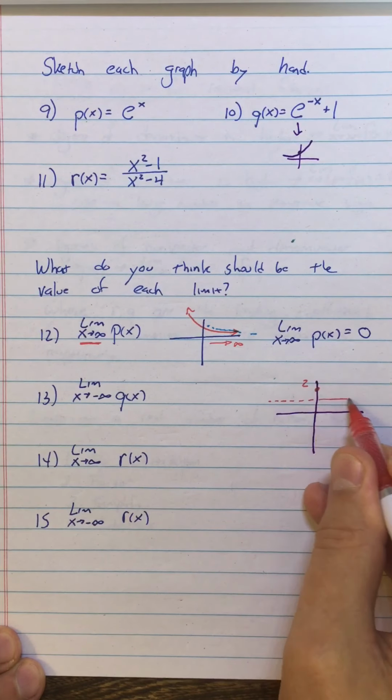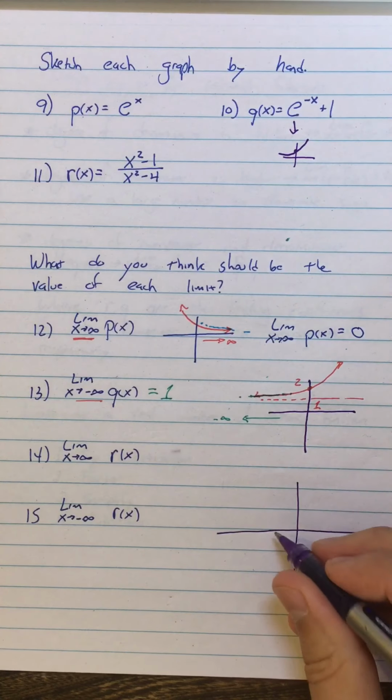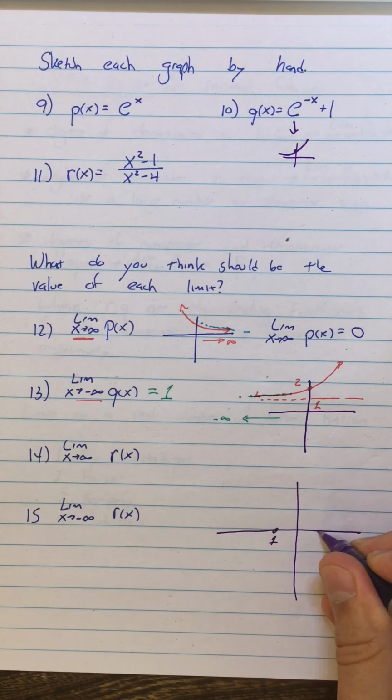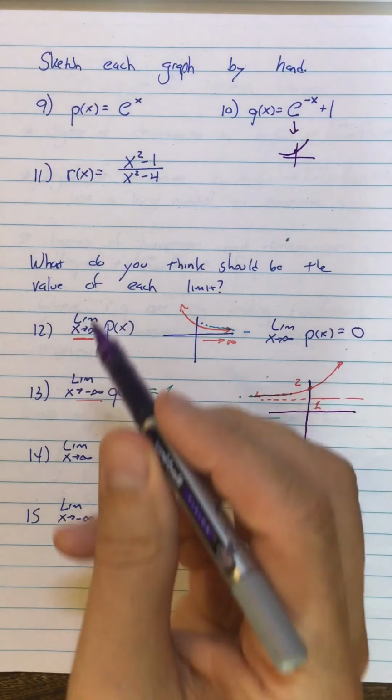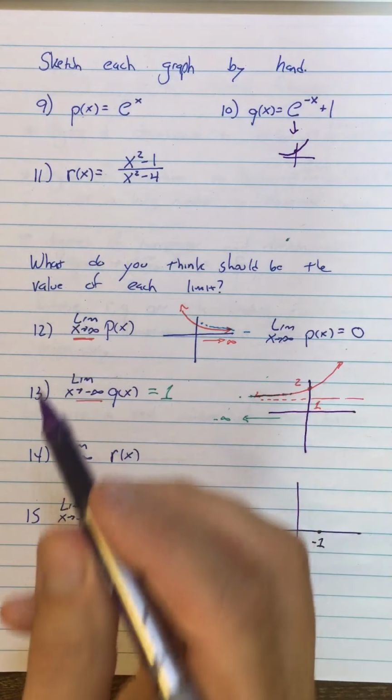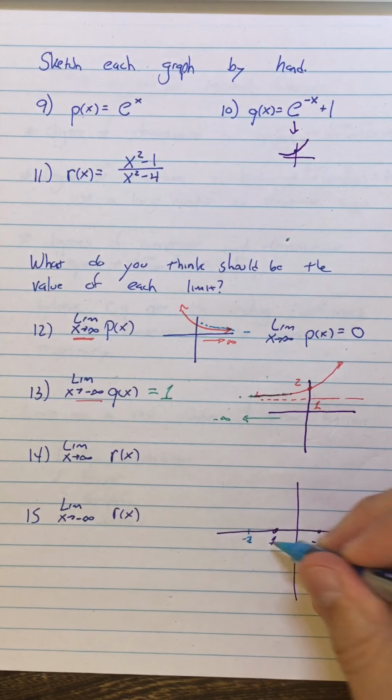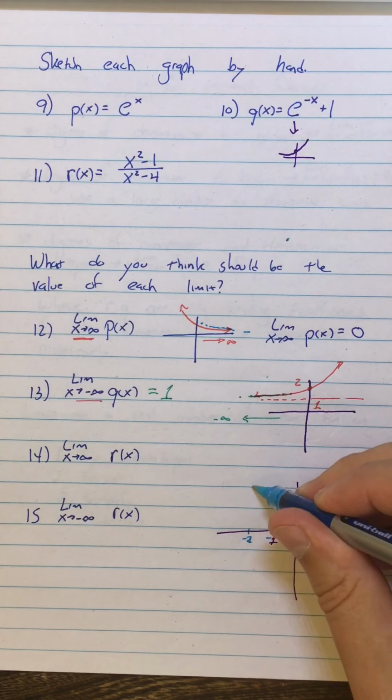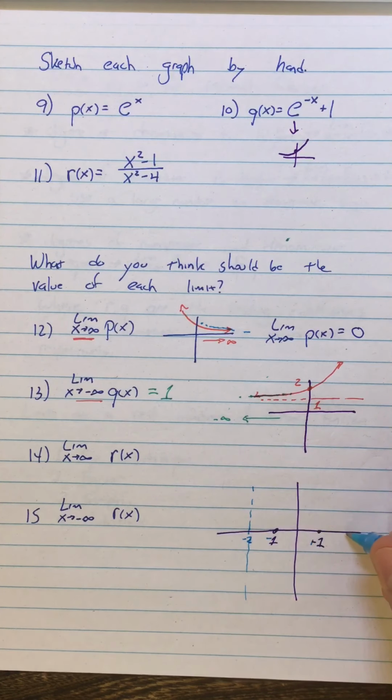Now, how about r of x? That one's a little bit trickier to graph, but we can probably figure out pretty quickly that looking at the numerator, I have x-intercepts at 1 and negative 1. So 1 and negative 1, and I have vertical asymptotes at 2 and negative 2. So here's negative 2. Actually, I guess that's negative and that's positive. Here's negative 2. Here's positive 2.